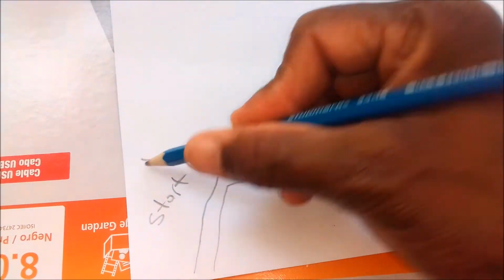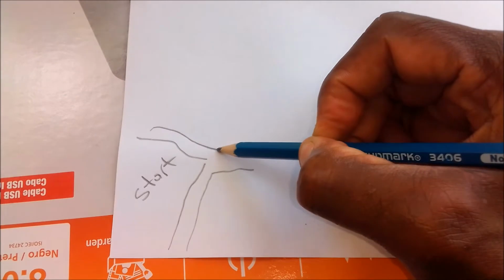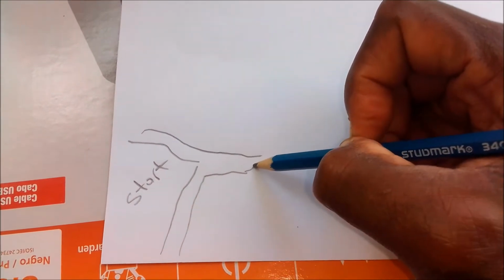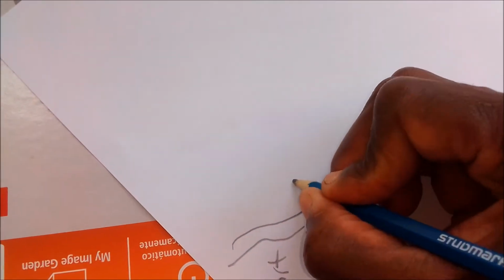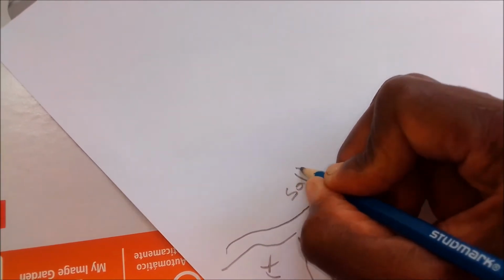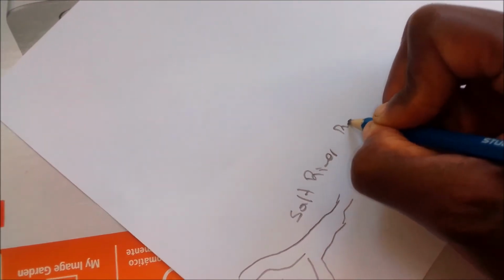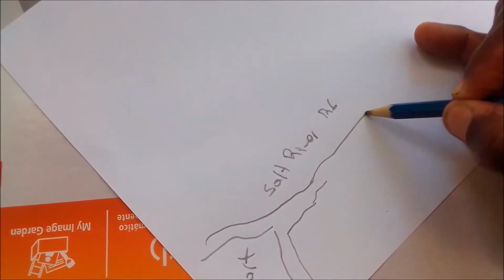And this is the intersection. This is South River Road, and this is coming down.